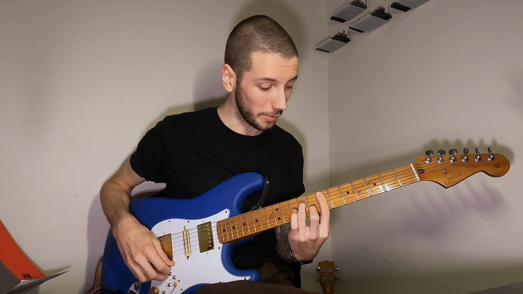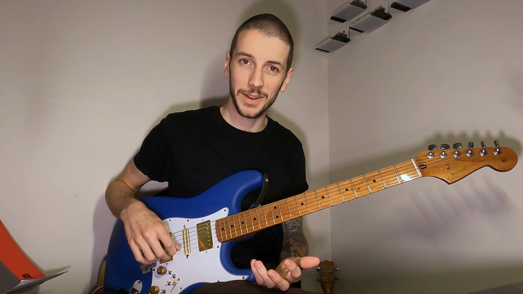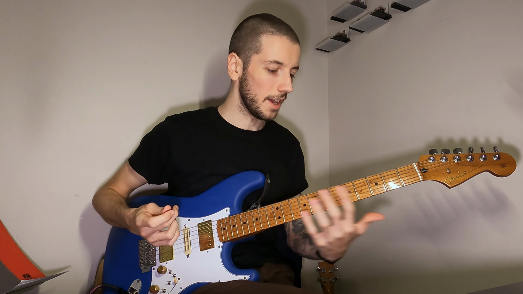Those are the minor equivalent of those voicings. But that is one of the hallmarks of modern guitar, this sound where we have these simple 3-note chords, but the way that we arrange them on the guitar gives us this huge expressive range.